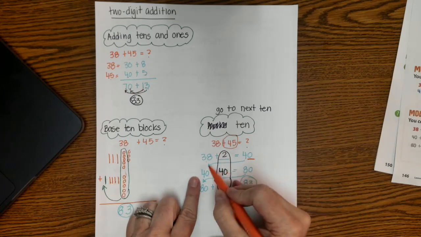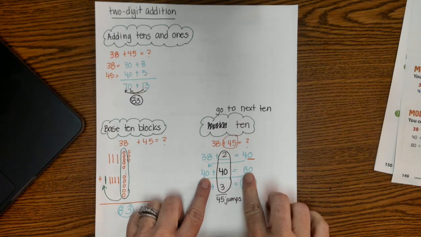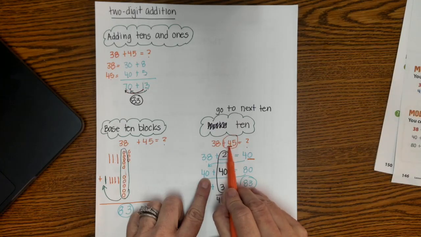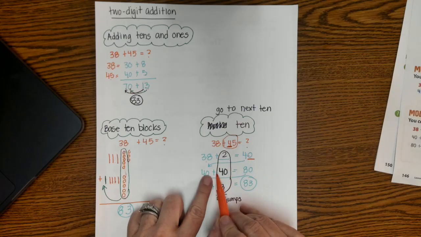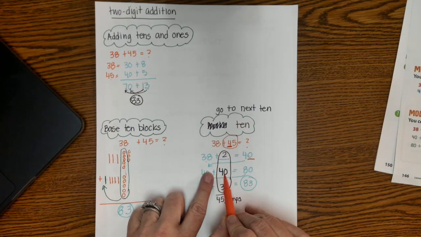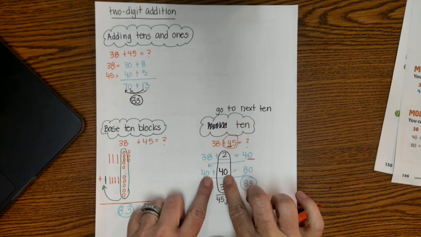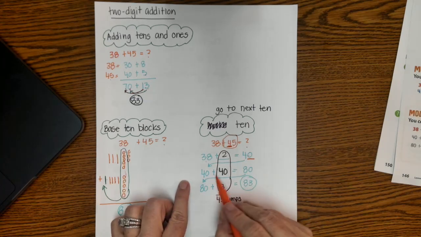I'm going to bring my 40 down here. Now I'm going to add my 10s. So how many 10s do I need to jump? Right here, here's your 10s. So I know I move my 40 here. Now I'm going to jump 40 more times. So then it equals 80. So 0 and 0 is 0, and 4 plus 4 is 8. I move my 80 down here.